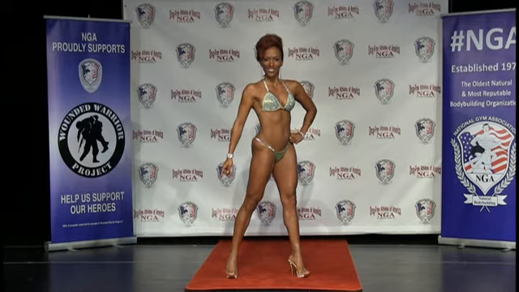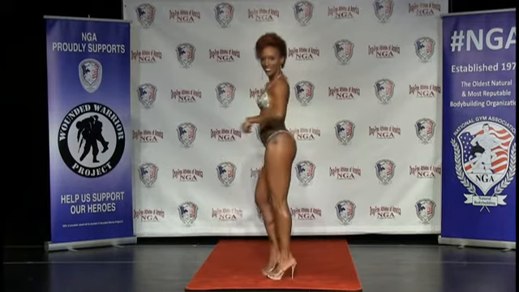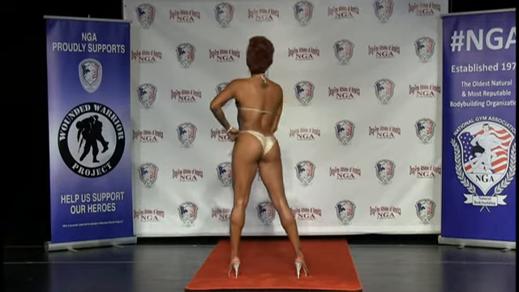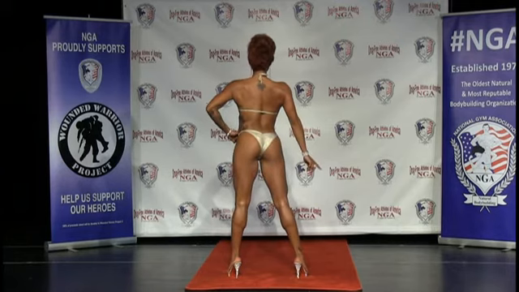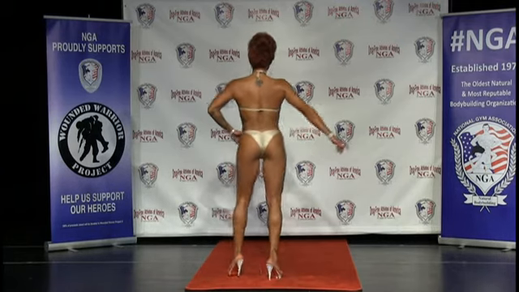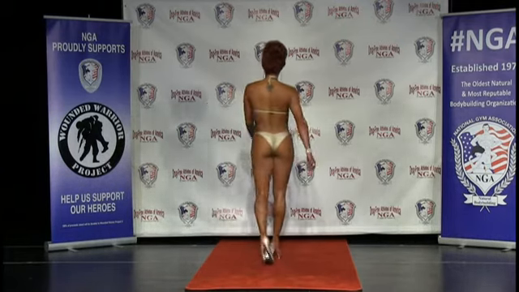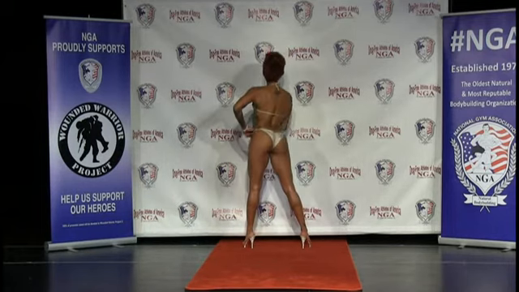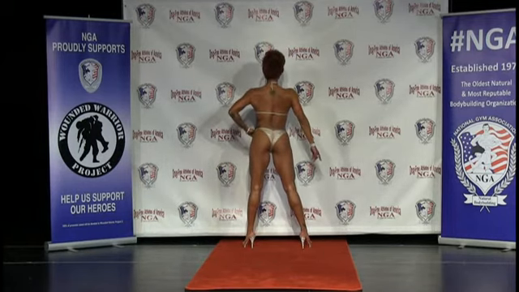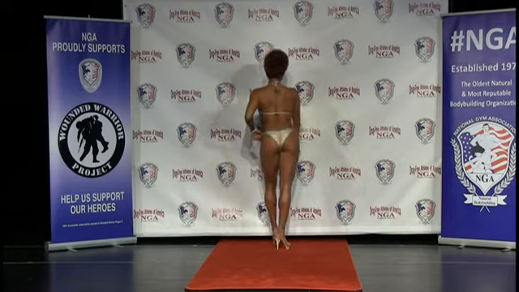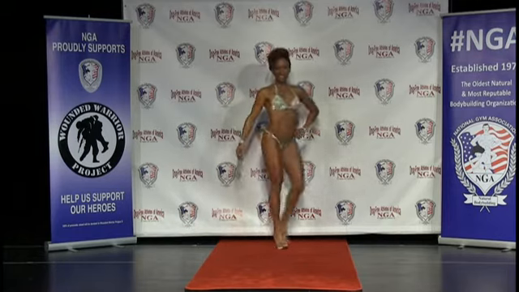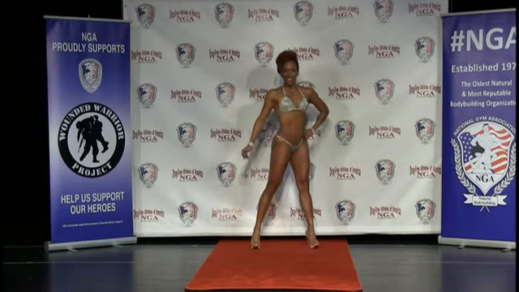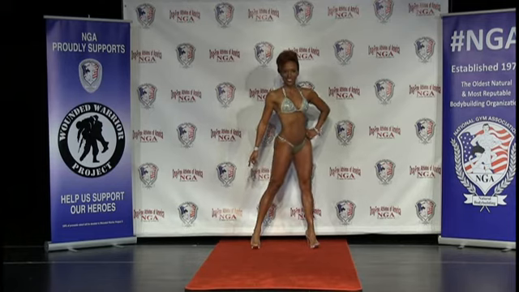One half turn to the right. Please walk to the rear of the stage. Face the judges. Please walk to the front of the stage.